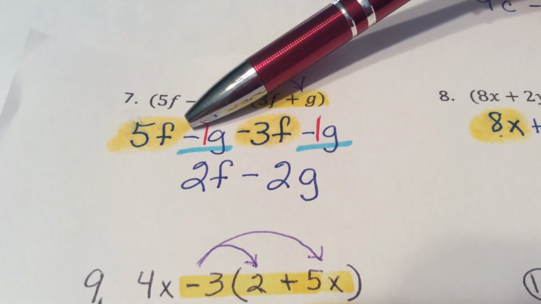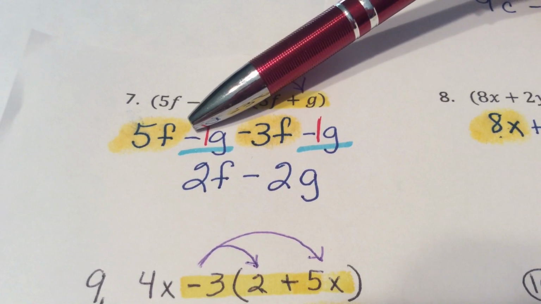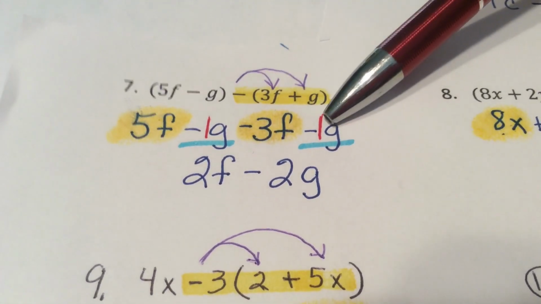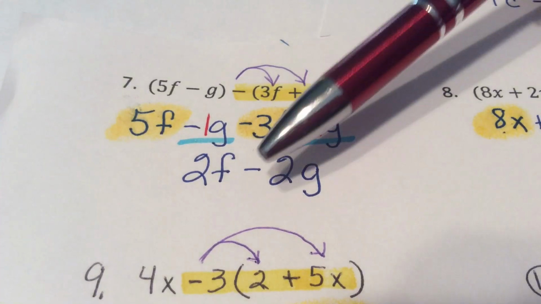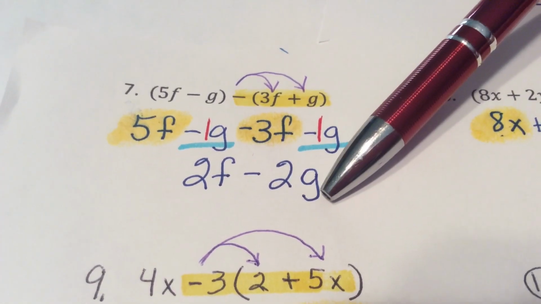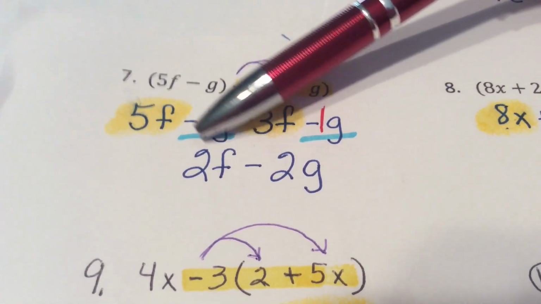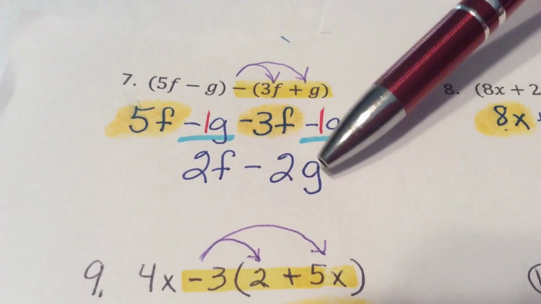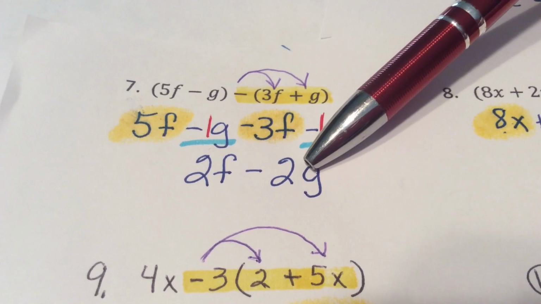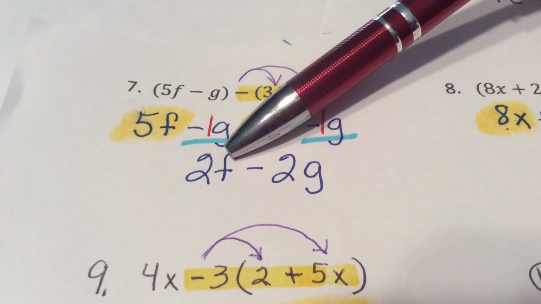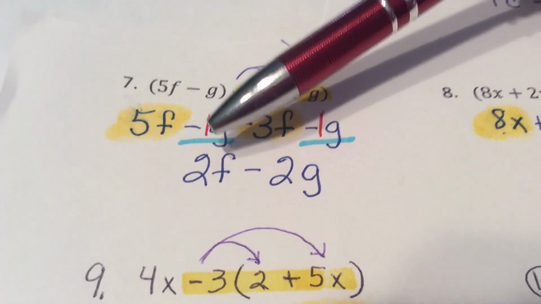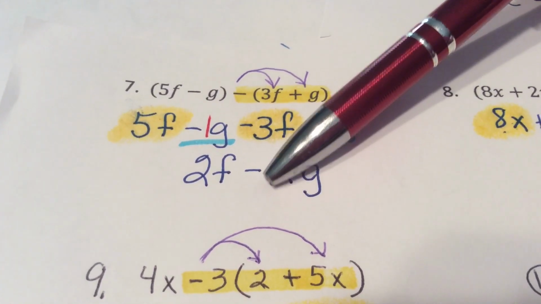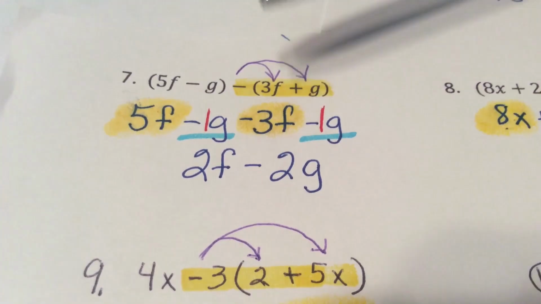Then for our calculator, we're going to put a -1 minus 1 into our calculator. We get -2g's. Now, remember that when we talked about this in class, we have 2 frogs minus 2 goats. We can't do anything with that. These are not like terms, so it stays 2f minus 2g. You do not do anything else unless these two are alike.